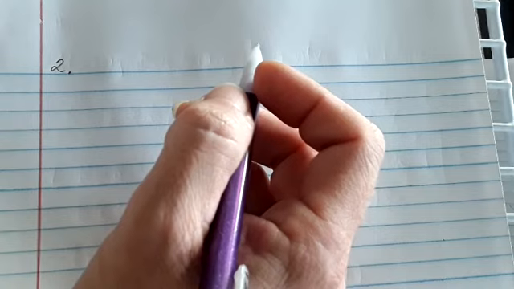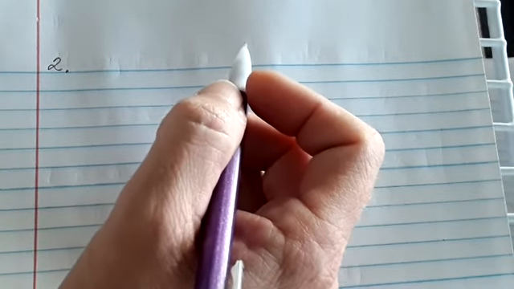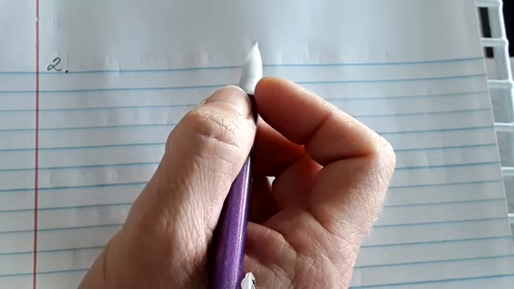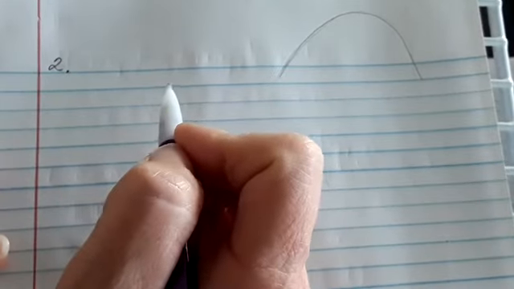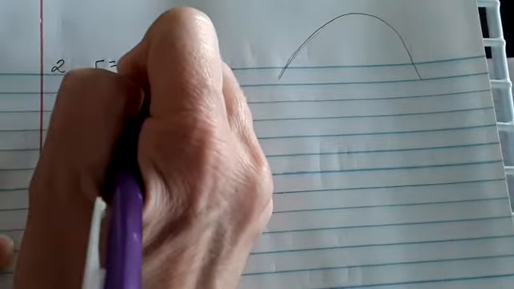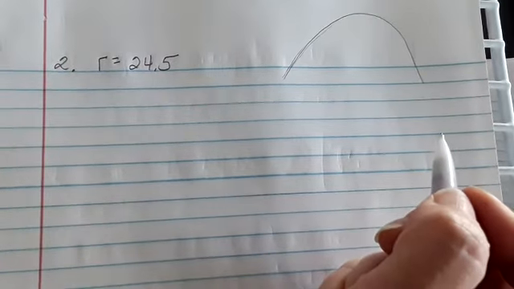All right, on this one, you're going to throw a ball in the air. When you throw a ball in the air, this is the path it would take. Okay, the ball goes up, it hits a high point, the ball comes down. Now, on your worksheet, you're going to be given some equations that you can use for this type of problem. Okay, the rate of the ball is 24.5, okay, meters per second.